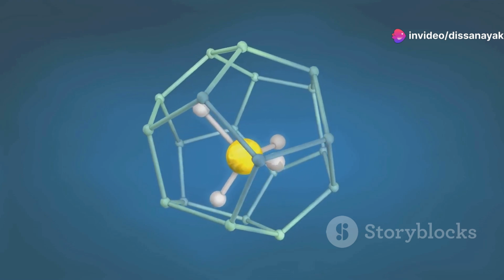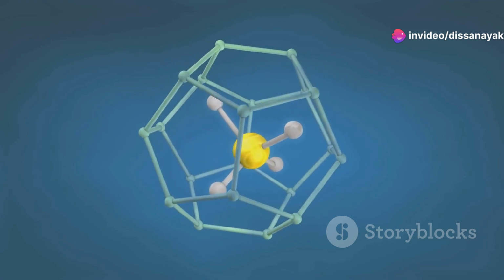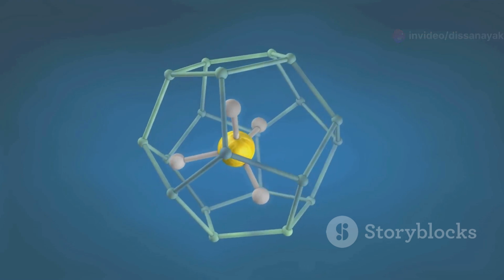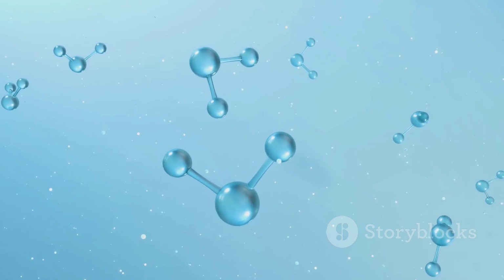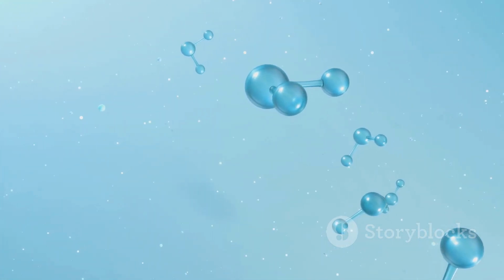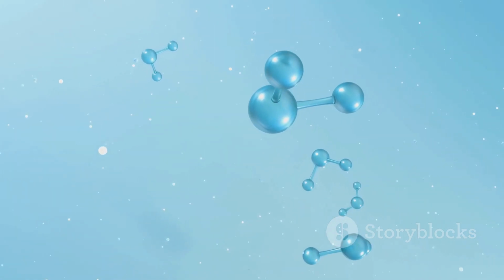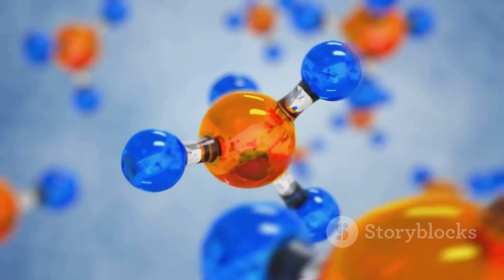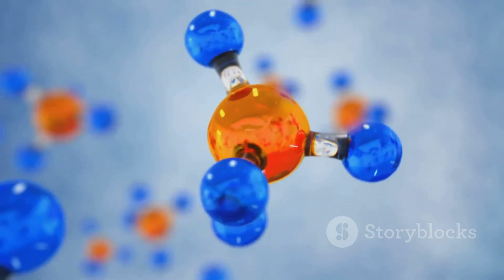Methane, CH4, has a tetrahedral shape with bond angles of 109.5 degrees. Water, H2O, adopts a bent shape with a bond angle of about 104.5 degrees. VSEPR theory helps us predict molecular shapes and their properties.